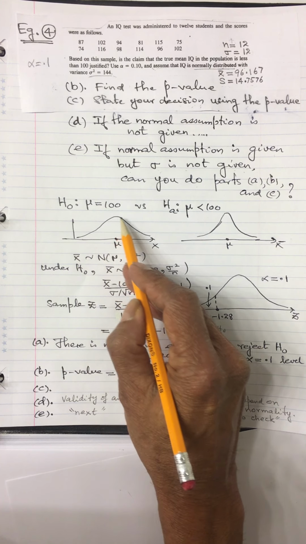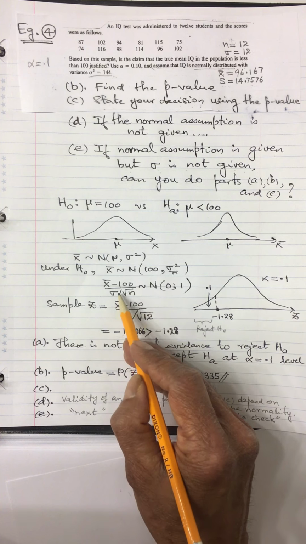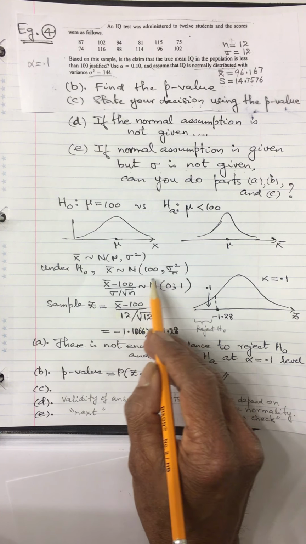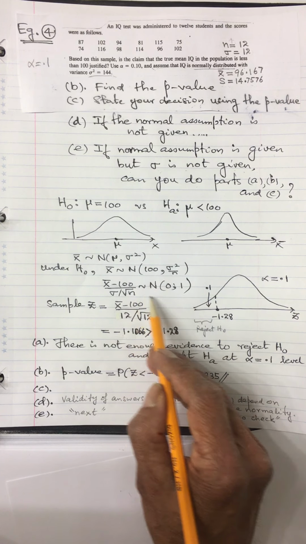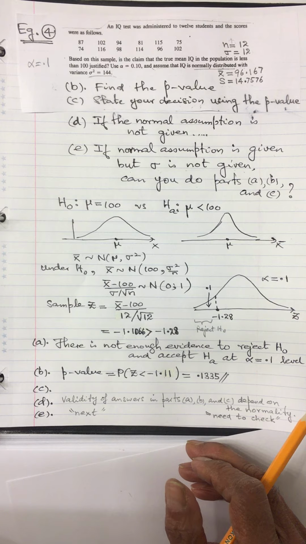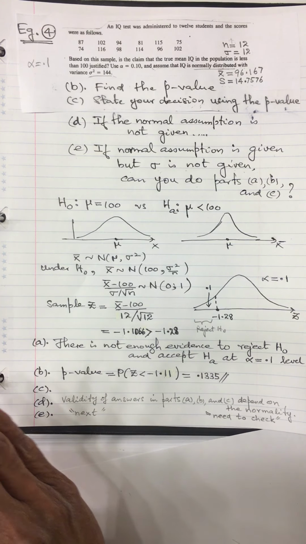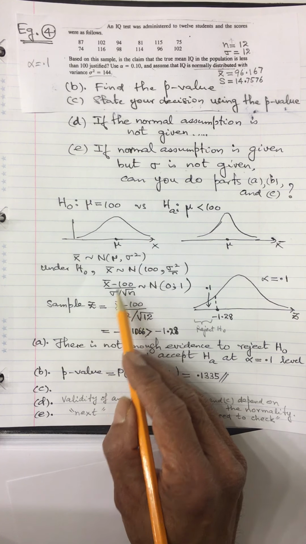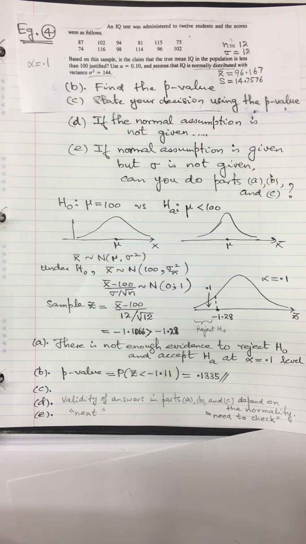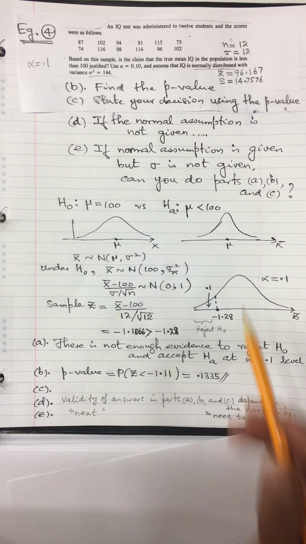The fact is that this is normally distributed. The minute you replace sigma by the sample standard deviation, this is no longer going to be a Z curve, it will turn into a T curve. We already did this one with the confidence interval. In other words, this will turn into the T distribution. So you need to use the T tables instead of the Z table.